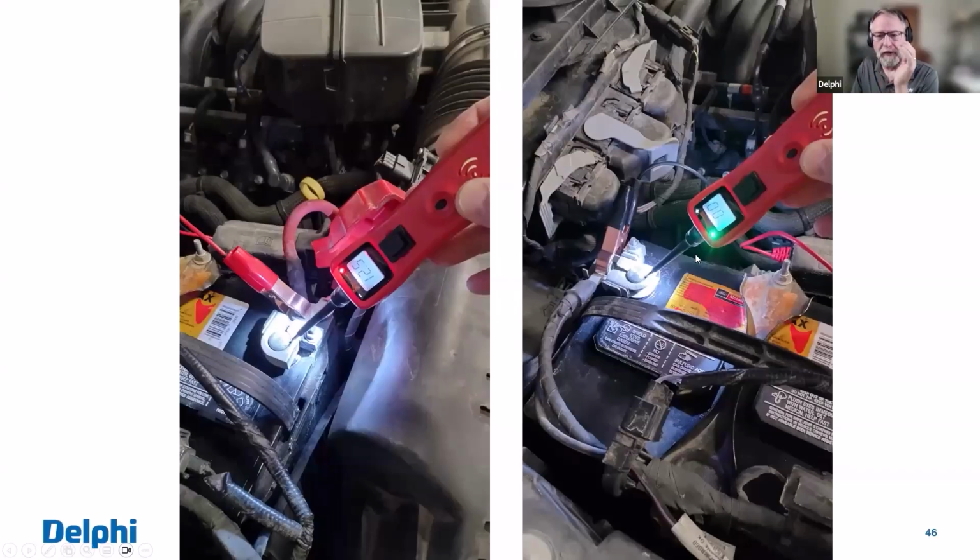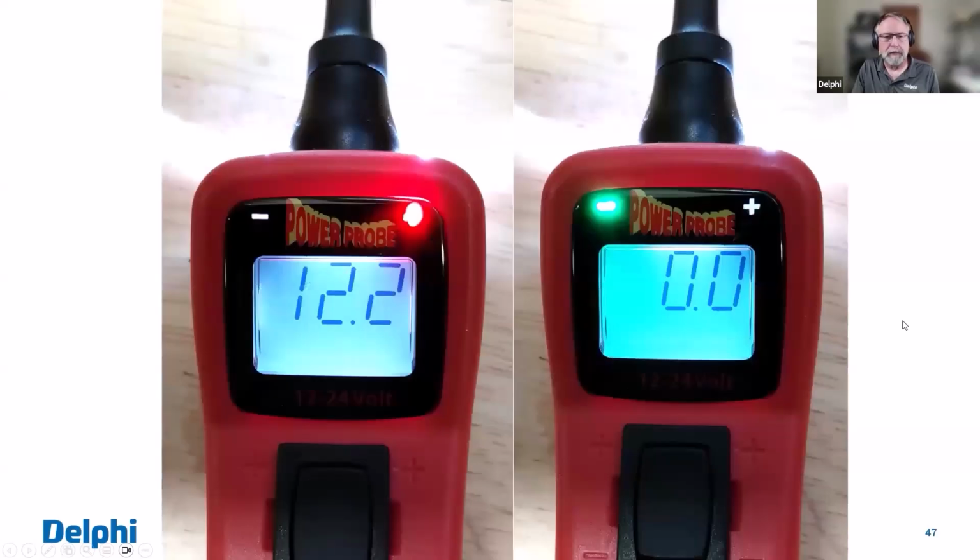So this thing can narrow down very quickly whether it's a positive side problem or a ground side problem. Even if you put a piece of tape over top of that rocker switch, this part of the tool, doing the measurements with the battery as a point of reference, is the best attribute of the power probe.